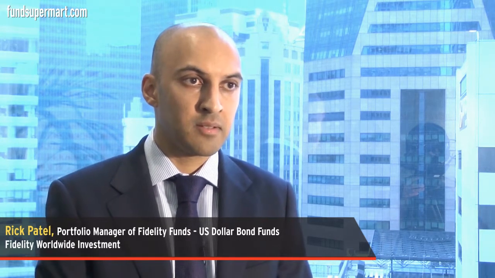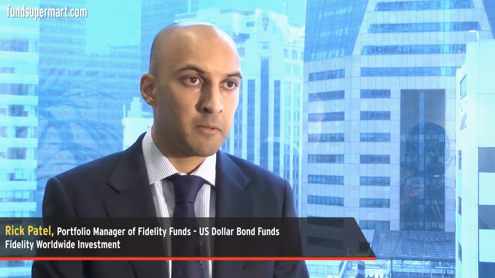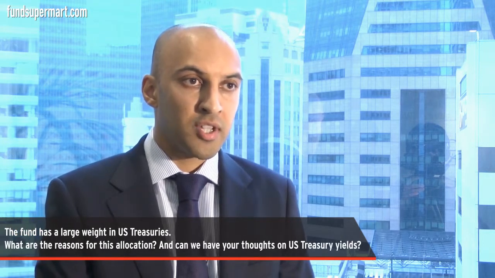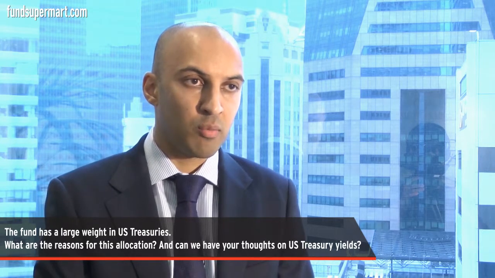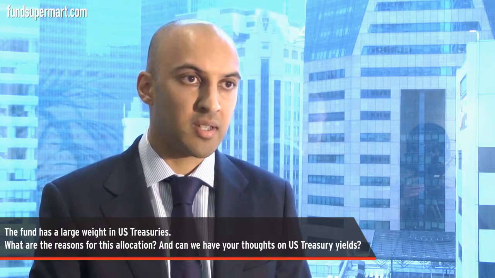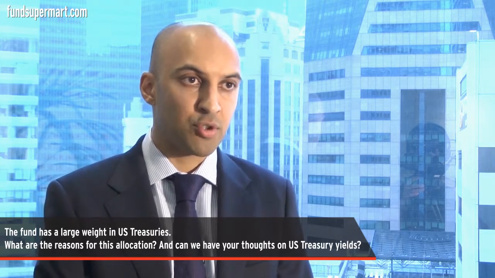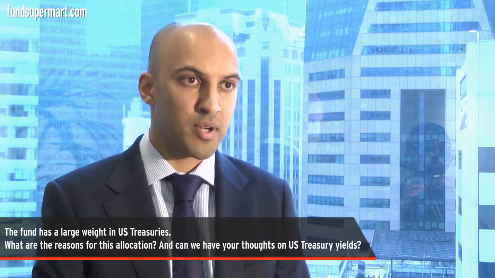The fund has a large weight in US Treasuries. What are the reasons for this allocation, and can we hear your thoughts on the US Treasury yields? Although yields in US Treasuries look low to many investors, based on the outlook that we have for growth and inflation in the US, as well as in many other developed markets, we think that the central bank policy function will remain very supportive of low yields for a long period of time.